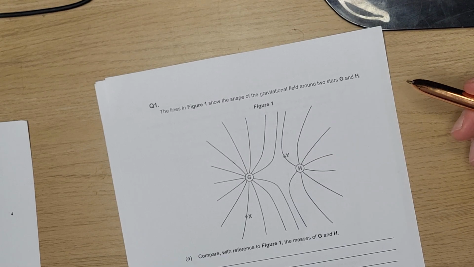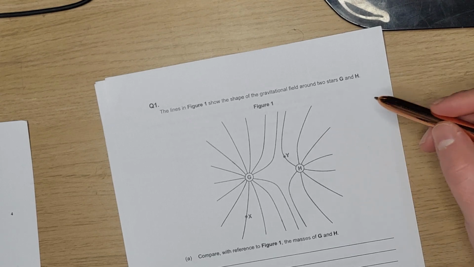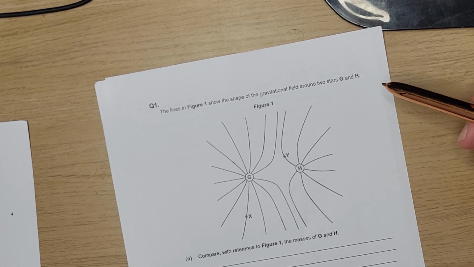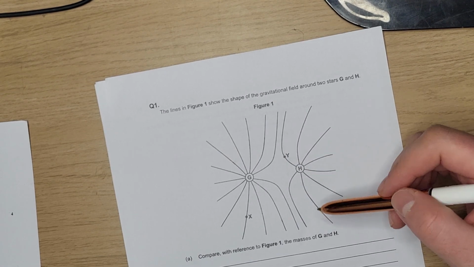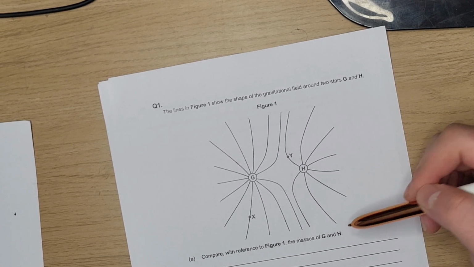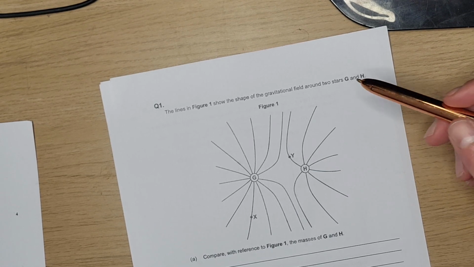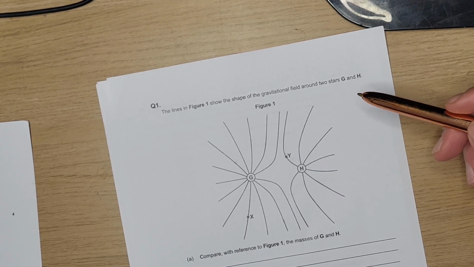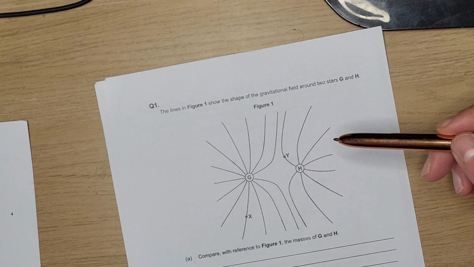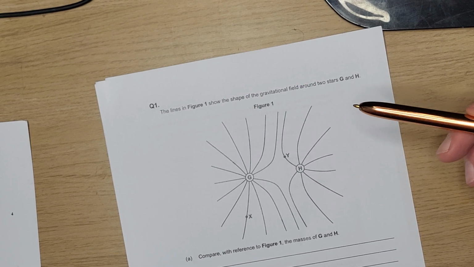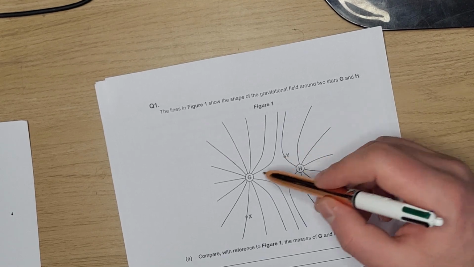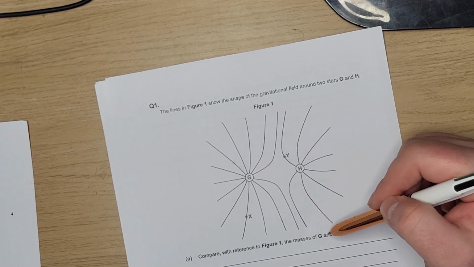So there's a couple of things we can look at here. Okay, there's a few things that tell us this. The first thing is going to be the density of the field lines. So where is the density of the field lines greatest? That's going to tell us where the field strength is the greatest, and the field strength will be the greatest where the mass of that object is the greatest, right? Because the other thing in that is going to be related to the gravitational constant. So where the field lines are densest is going to tell us where the mass is the greatest.